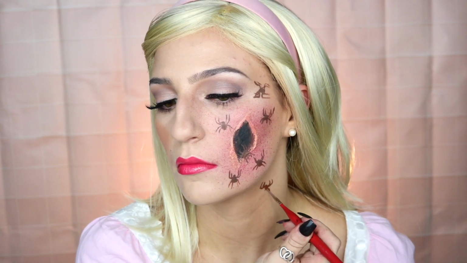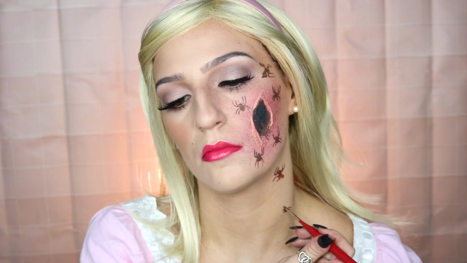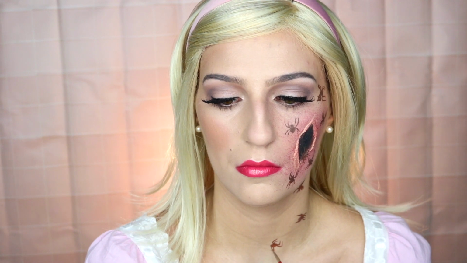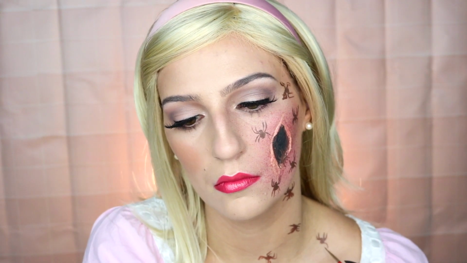Just make sure that you're using a thin enough brush so that way you can get some thin legs and really help make it look realistic. I also recommend trying to taper the legs out at the ends and make them thinner, just so that it gets from thick to thin and kind of looks more like a realistic spider leg.